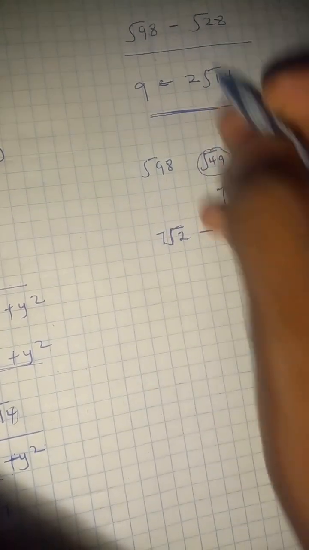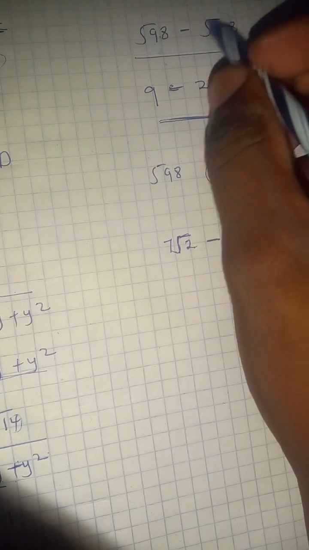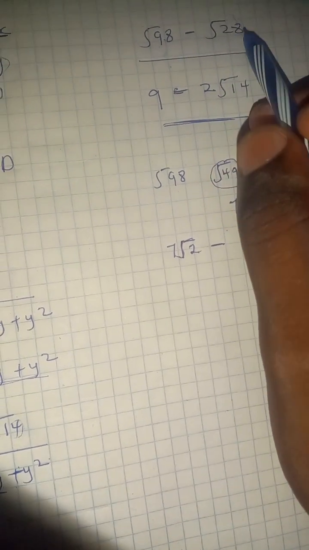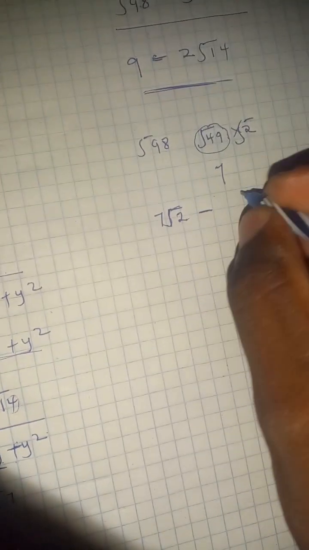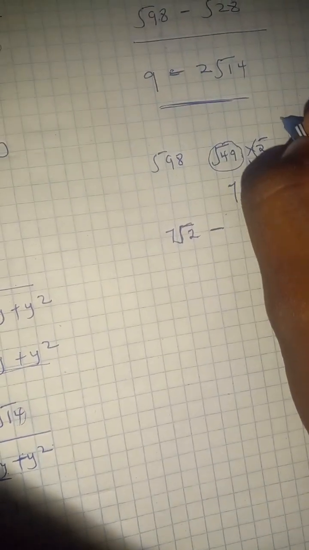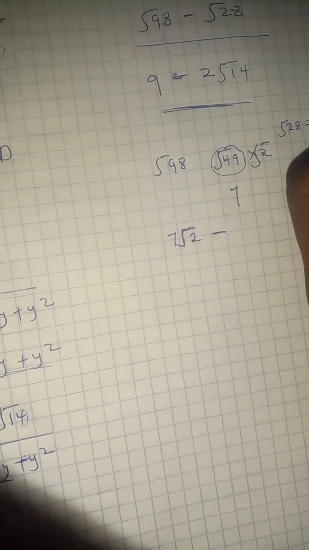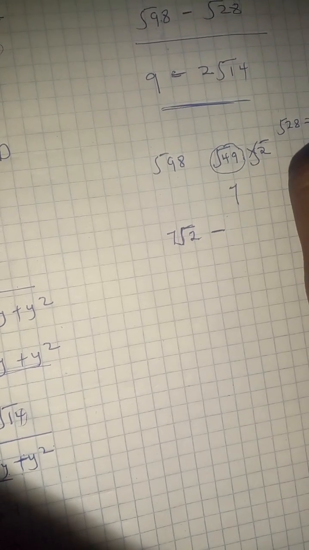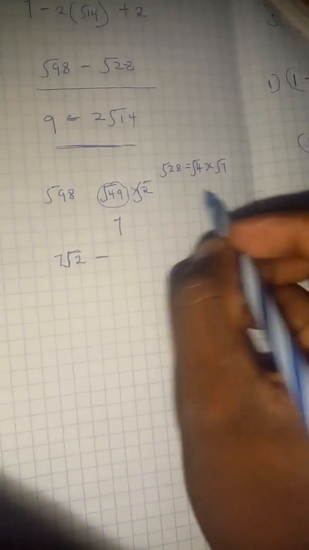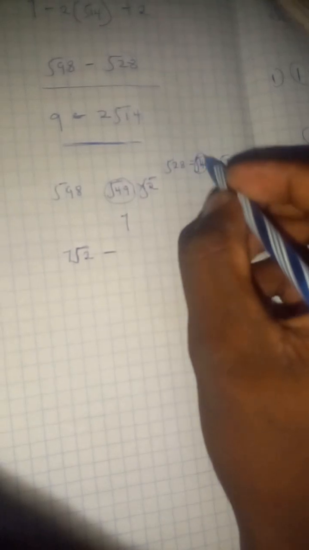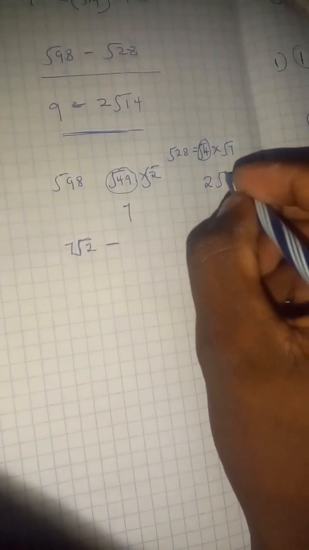Root of 28 is root of 4 multiplied by root of 7, and root of 4 is 2, so it will be 2 root of 7.